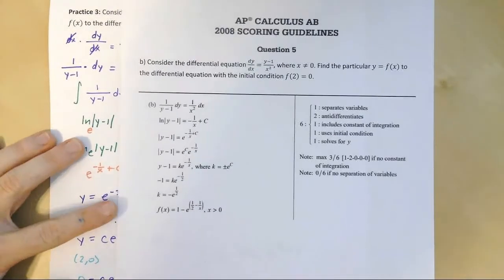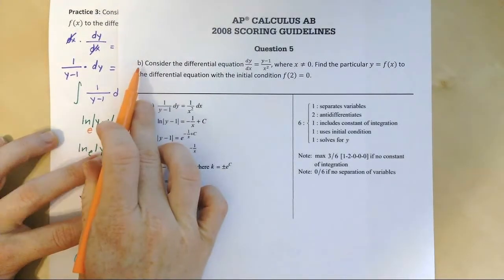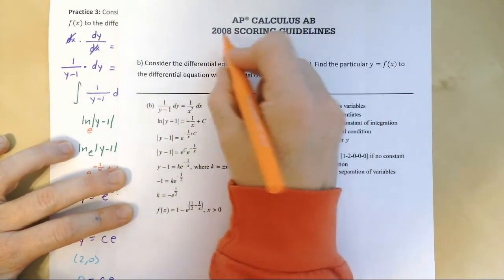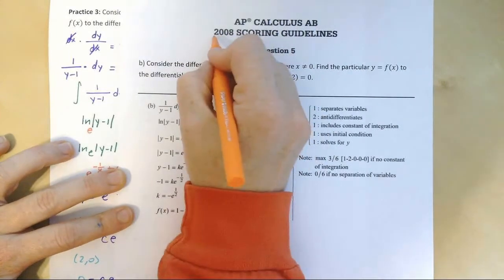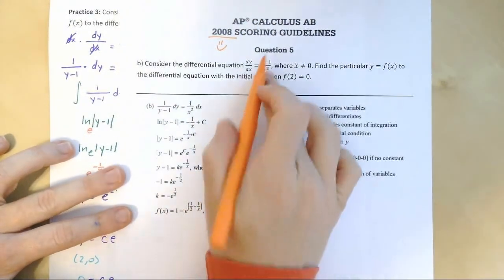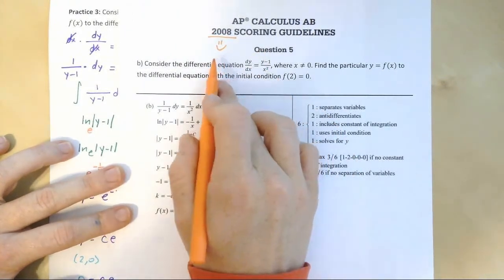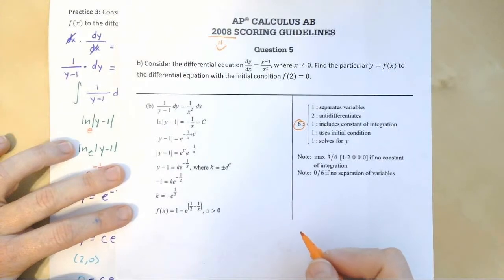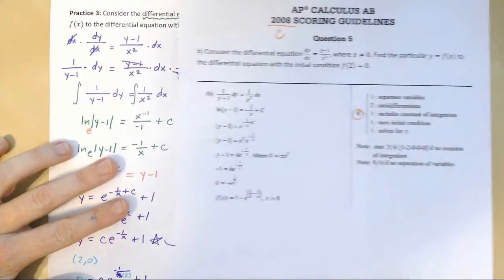Alright, so here we go. This was just part B. There were 3 parts to this FRQ. It was question 5 on the 2008 AP exam. Y'all, this is the one that I took. Yay! So it's question 5 on the 2008 AP exam, part B. This was worth 6 points. One part, worth 6 points. Okay, now let's go through our points.